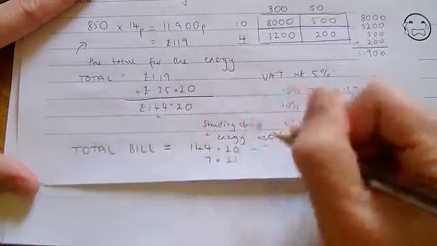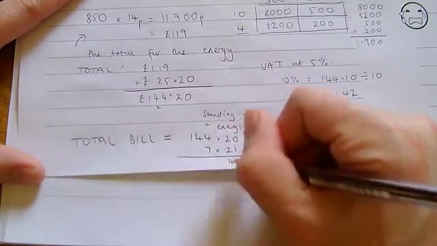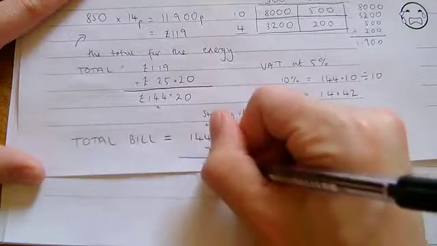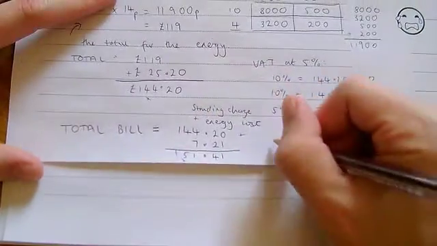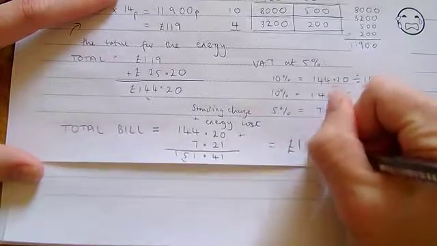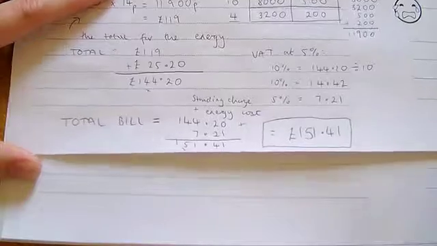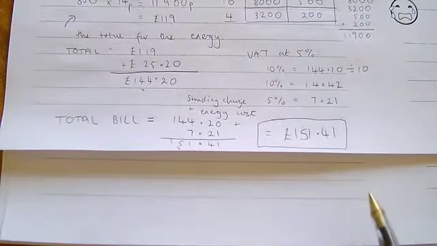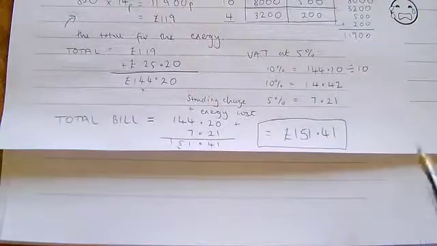Again I'm going to add it like that so I can add it nicely and easily. So 1, 4, point, and then 1, 5, and 1. So my total answer is £151.41. I think it's a good idea to always put your final answer in a nice big box and make it really obvious, so it stands out to anyone marking your work.